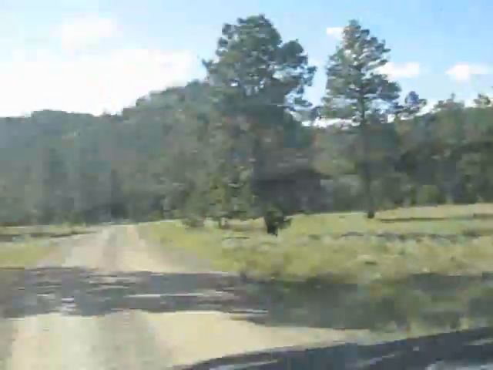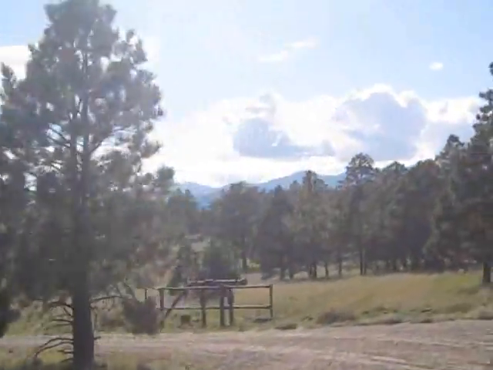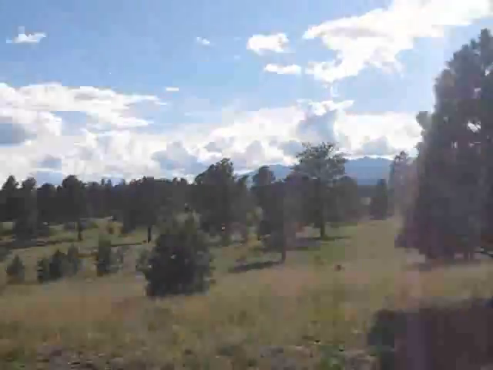Come up here. There's the West Spanish Peak. That's the West Spanish Peak right there. You can see it in the trees. You got the Sangres over here on this side, popping up over there. It's a pretty meadow.